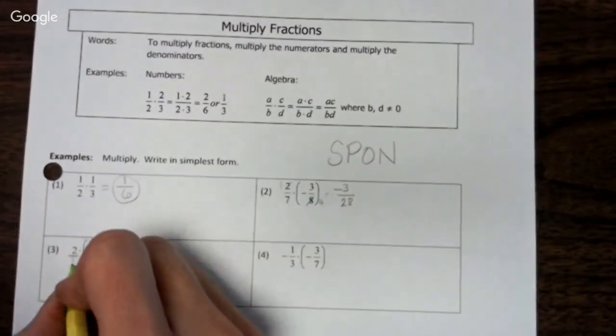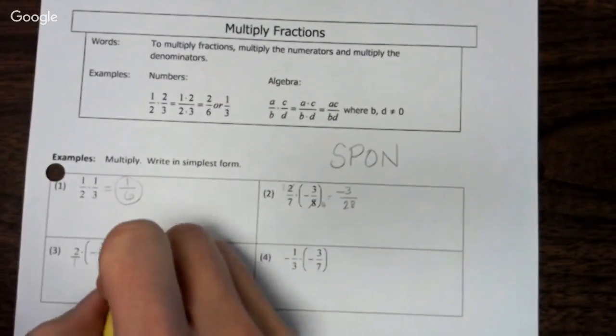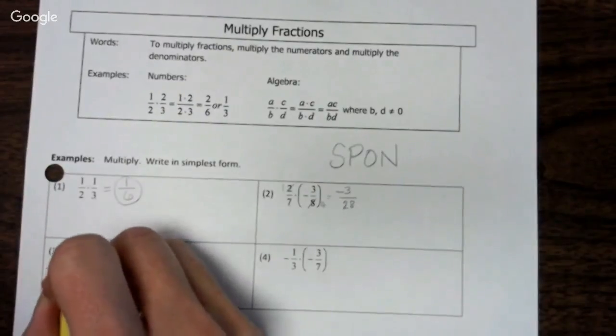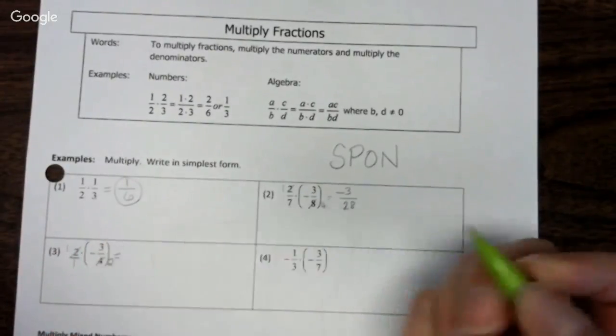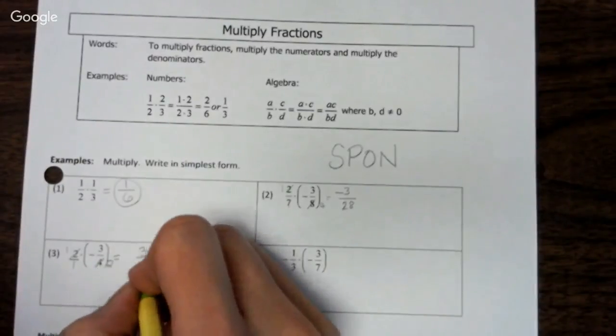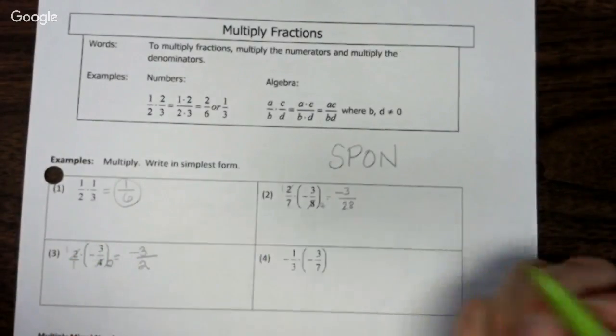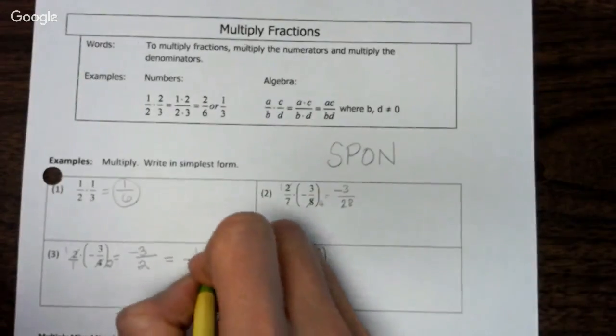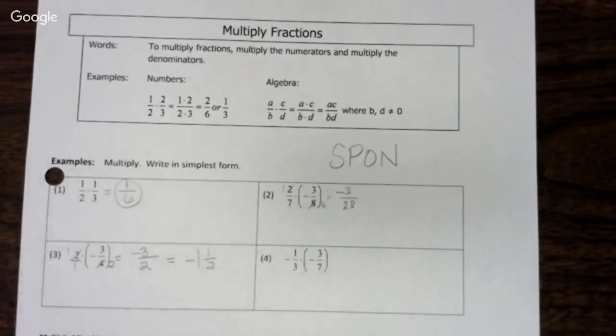All right, so now remember, when you have a whole number, you're going to put that over 1 and multiply. You can cross-cancel. 2 goes into 2 once. 2 goes into 4 twice. So 1 times 3 is 3. 1 times 2 is 2. Opposite signs, negative answer. Now we can rewrite this as a mixed number because 2 goes into 3 one time with 1 left over.